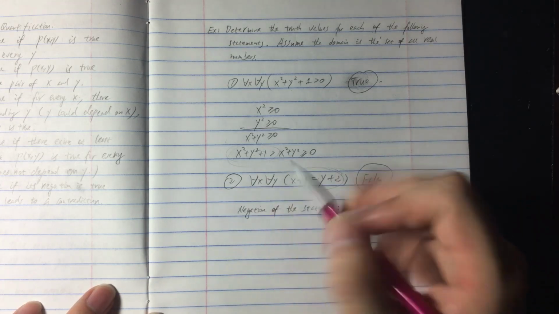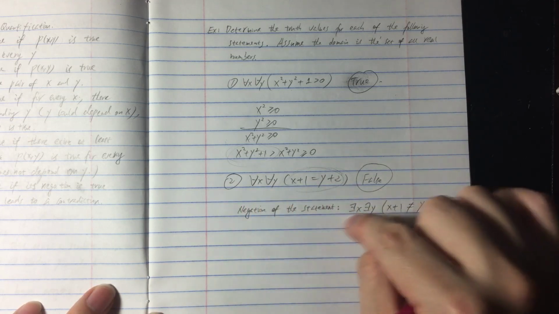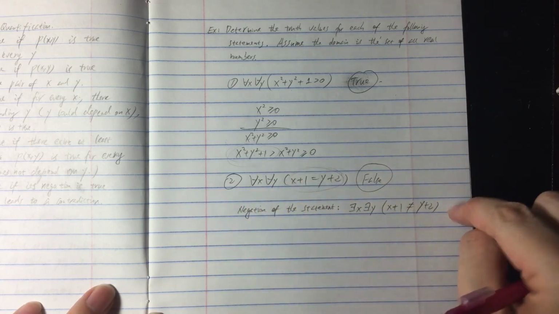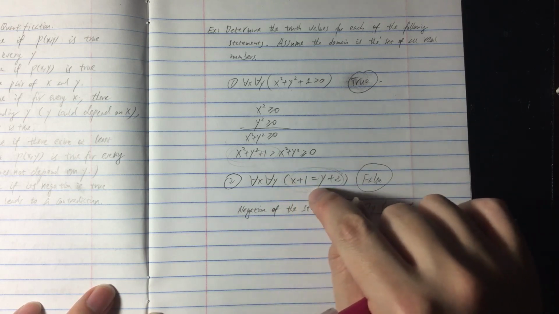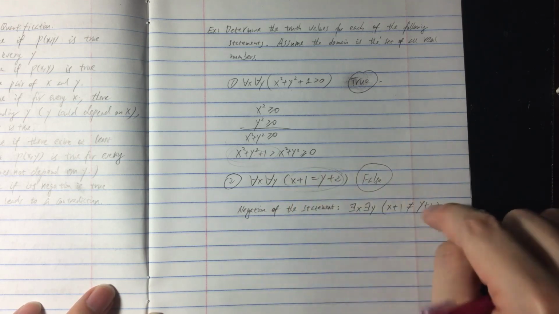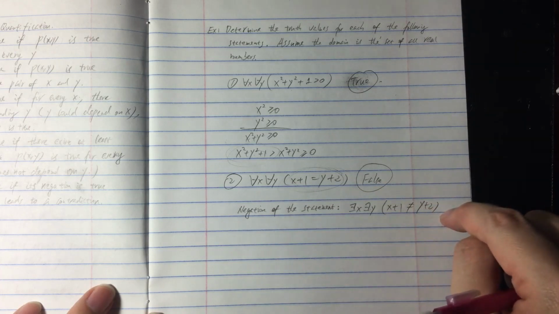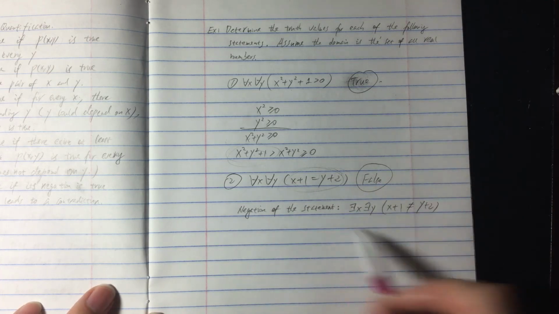When we bring negation inside, the quantifier will be switched and P becomes not P. Assume this is P of x, y. That's not P of x, y. X plus 1 equals y plus 2. Its opposite is x plus 1 not equal to y plus 2. We try to show this is true.